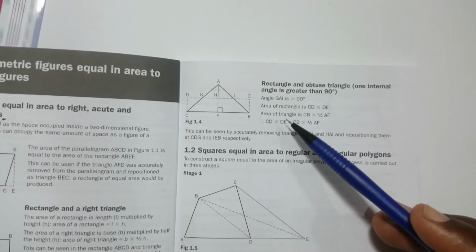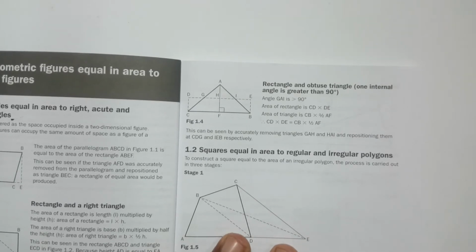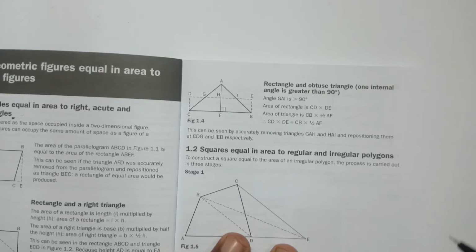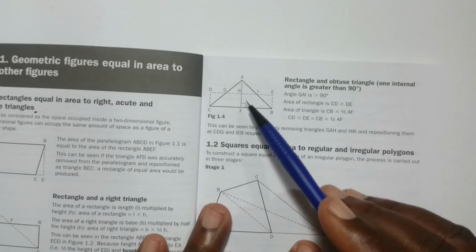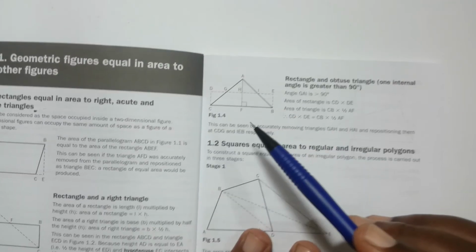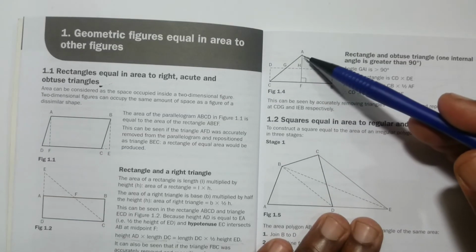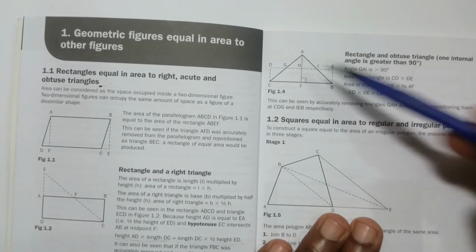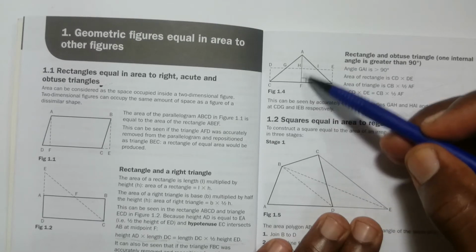Okay, as we said before, an obtuse angle, not to be confused with an obtuse triangle, is any angle that is greater than 90 degrees. So in order to create a rectangle from an obtuse angle, this angle above here is greater than 90 degrees, and it's similar to this one. All you have to do is find the total height of the triangle, find half of the height, which is AF, half of AF.